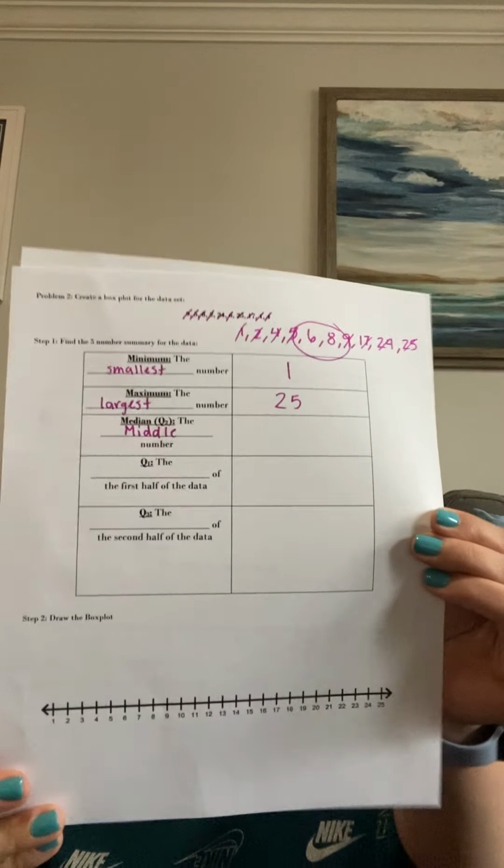So once again, the minimum is the smallest number. In this case, it's 1, and the maximum is the largest number. In this case, it's 25. Median, or Q2, that's the middle number. So what we're going to do is get rid of the smallest and the biggest. Smallest, biggest, smallest, biggest, smallest, biggest, smallest, biggest. And we end up with 2 numbers in the middle. We end up with 6 and 8. And that's what happens when you have an even amount of data. That should happen every time.